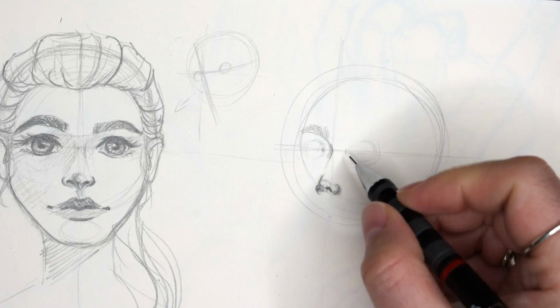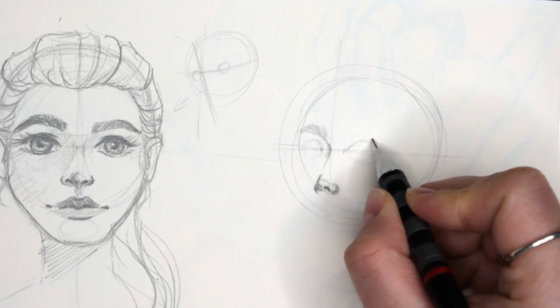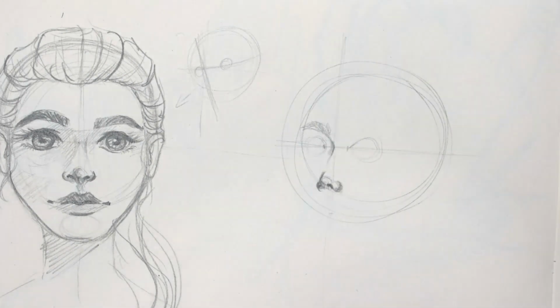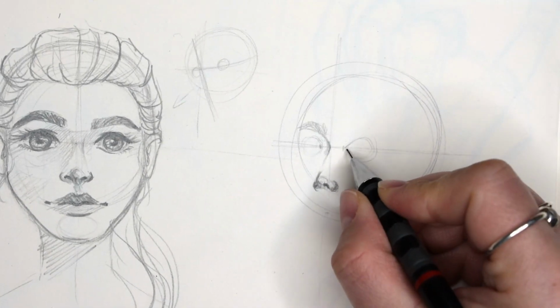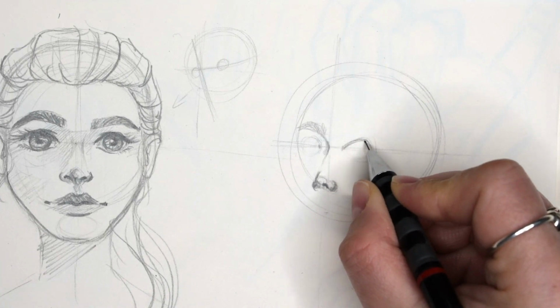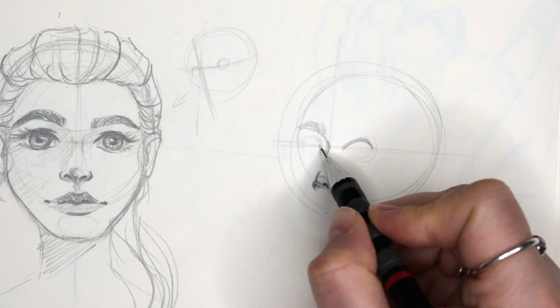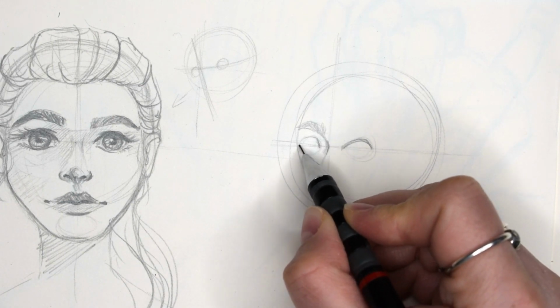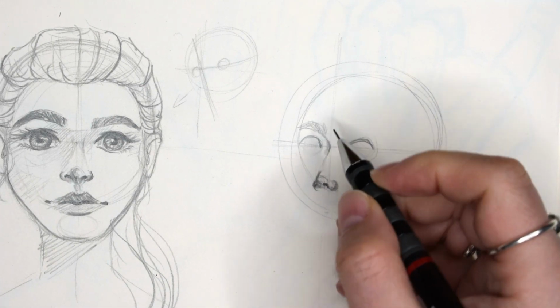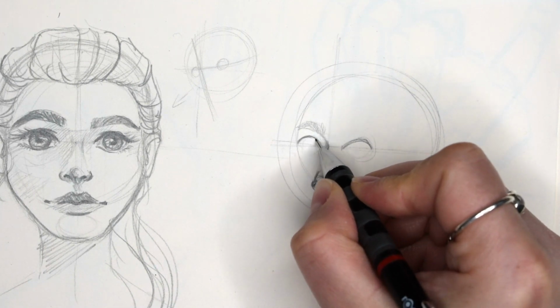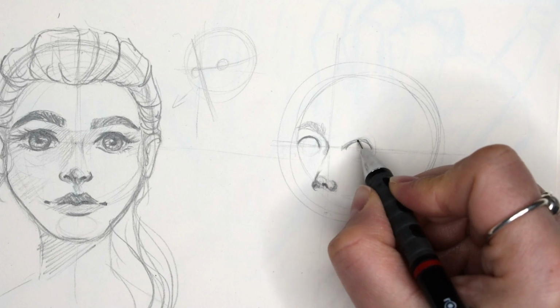But I tend to draw this eye a bit bigger because it's more to the viewer. And this eye, as it's three-dimensional, is smaller.